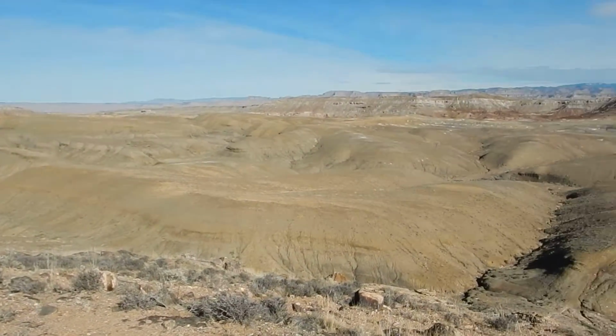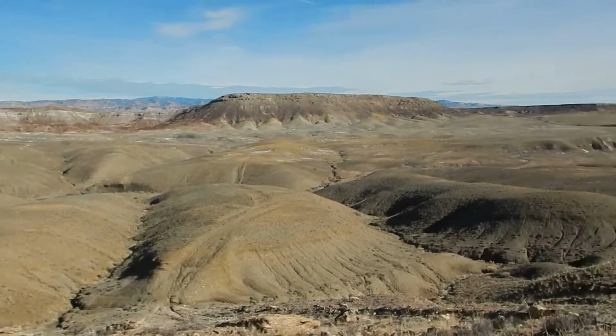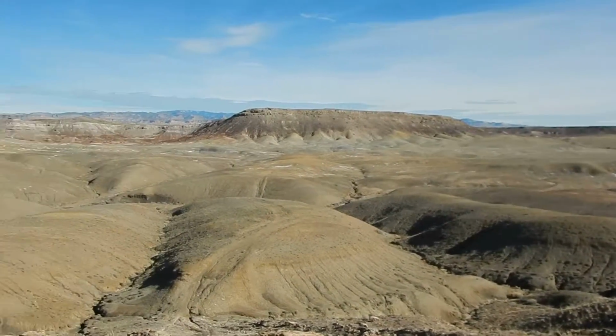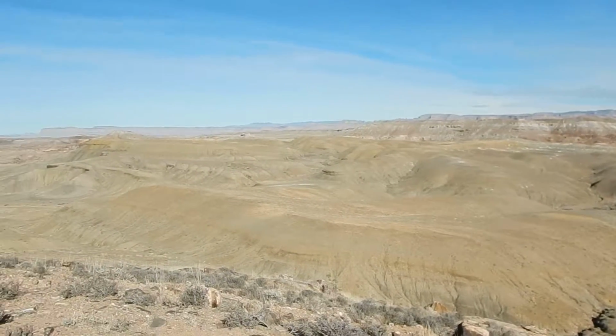So it's an interesting geologic feature, and if you don't know what's going on, you can get confused as to why the rocks are doing something different in this area than what you would expect.